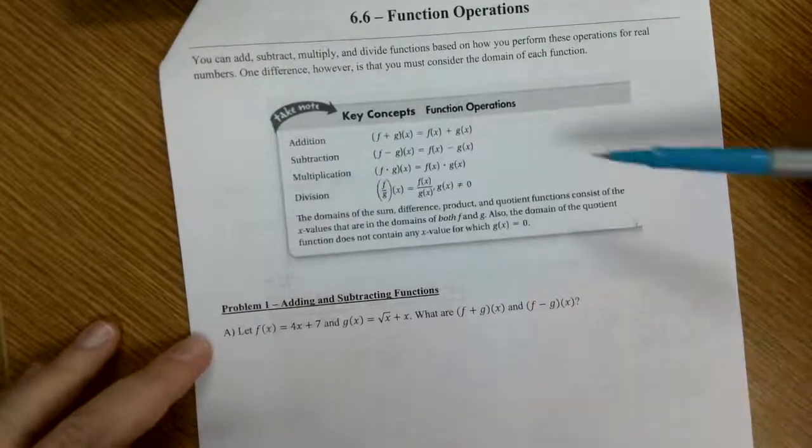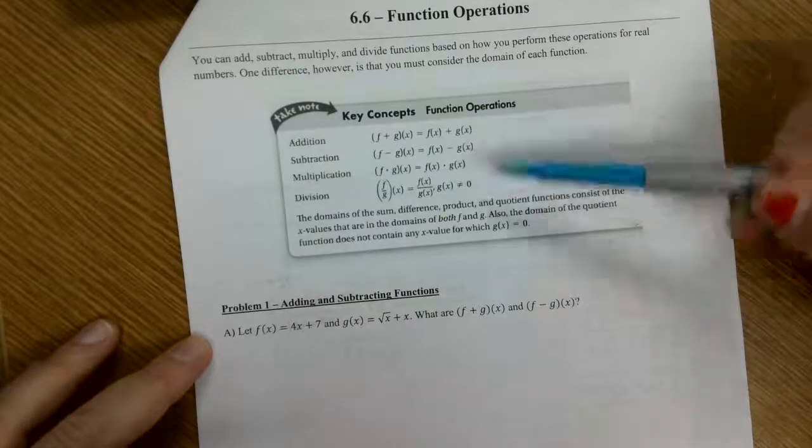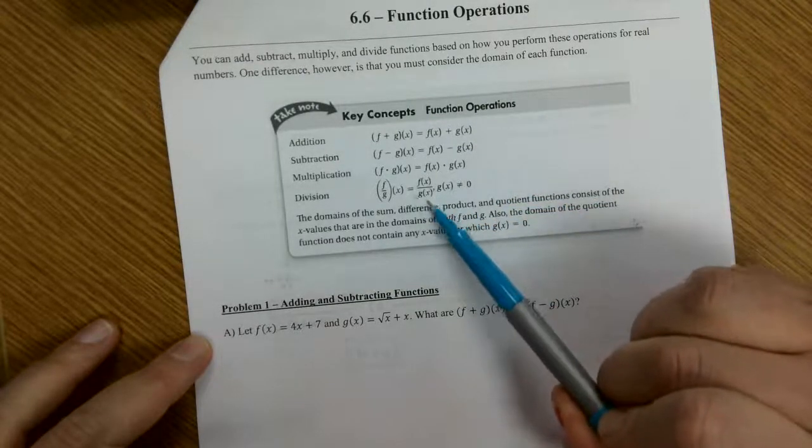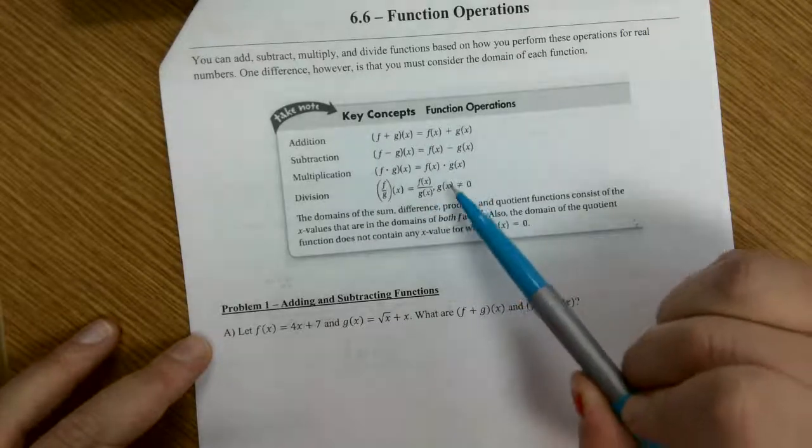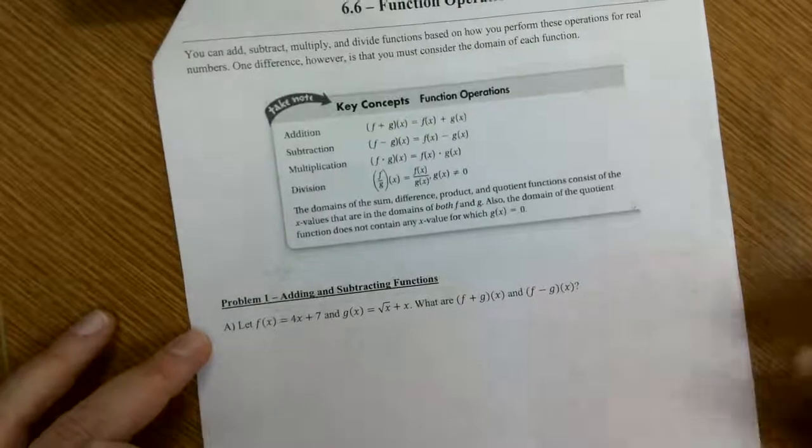You remember that? So we're just going to go through these, but one thing that we have to be aware of is if we are dividing by something, this whole equation can't equal 0, because then that would be undefined when you're dealing with division. Adding, subtracting, and fractions first, or functions first.